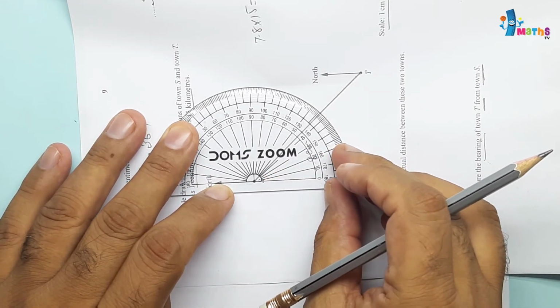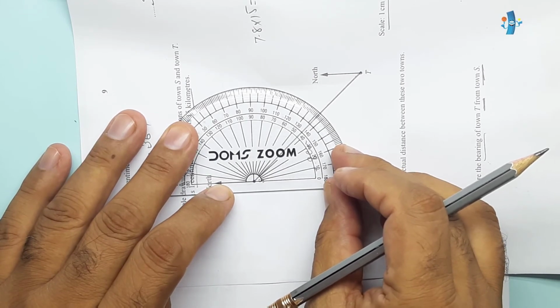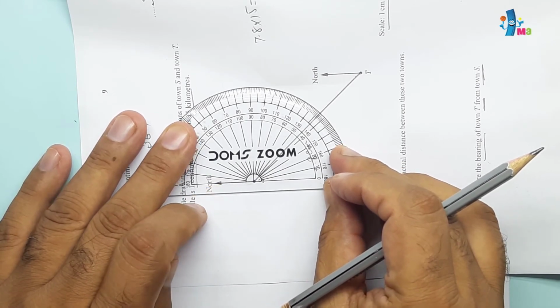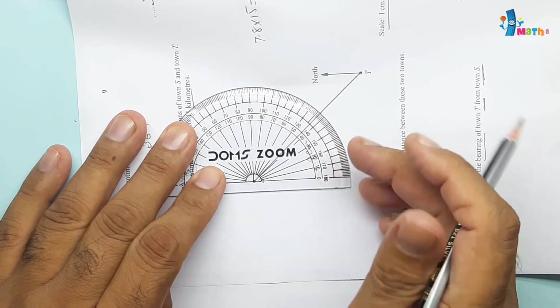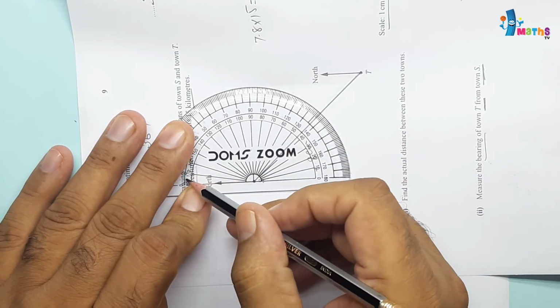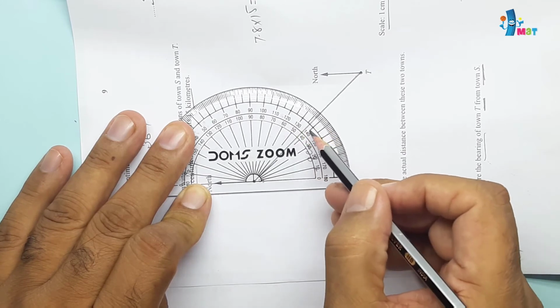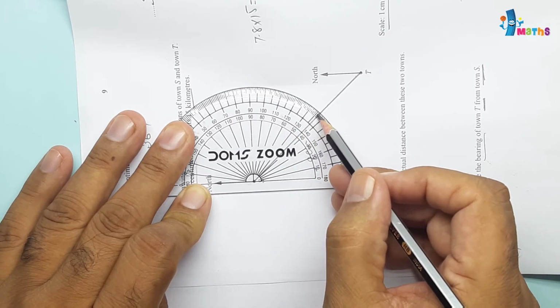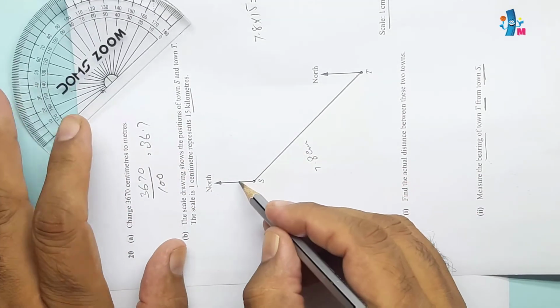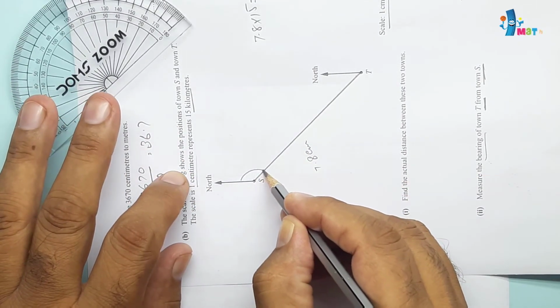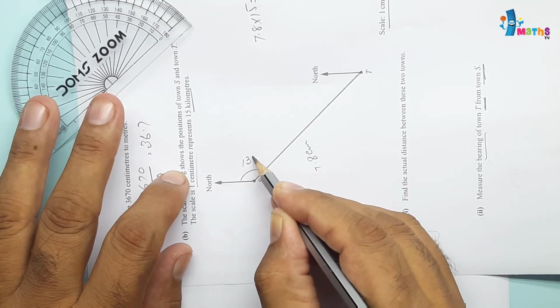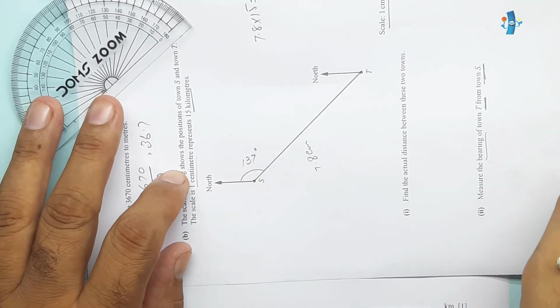If you check this one, this is outer scale, so 110, 120, 130, 135, 136, 137. So this is 137. We can write here 137 degrees.